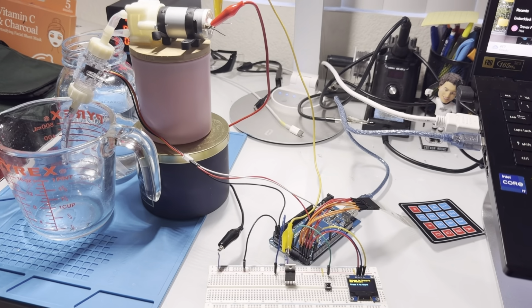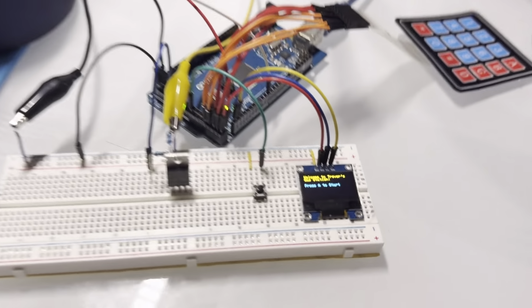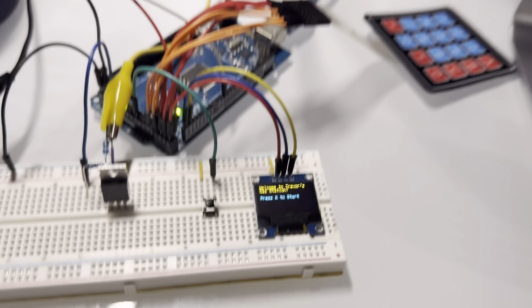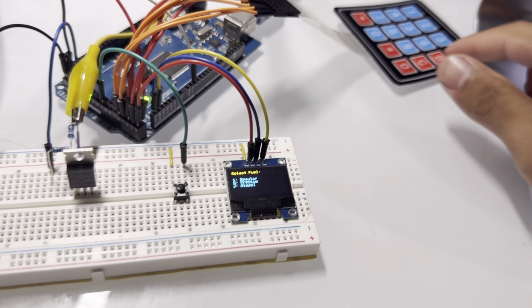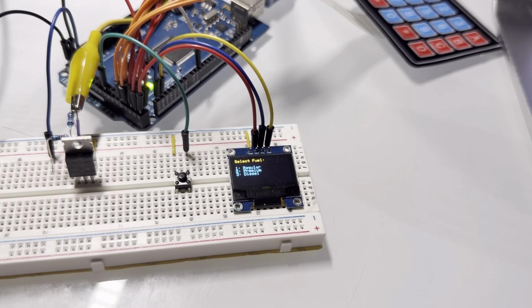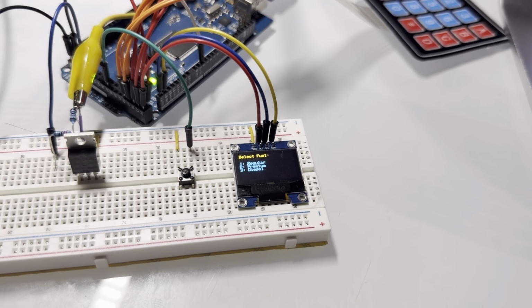I will now walk you through a full transaction using the system. The system starts in the ready state, where it waits for user input before beginning a transaction. Pressing the A key will transition the system into the fuel selection state, where the user can select between regular, premium, and diesel fuel options. Each has a different price.